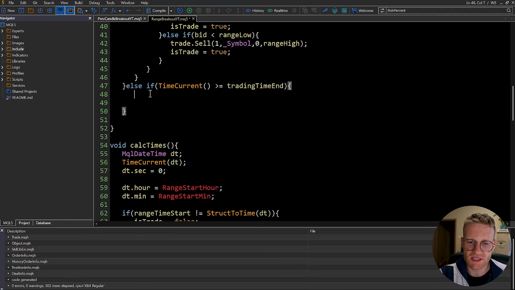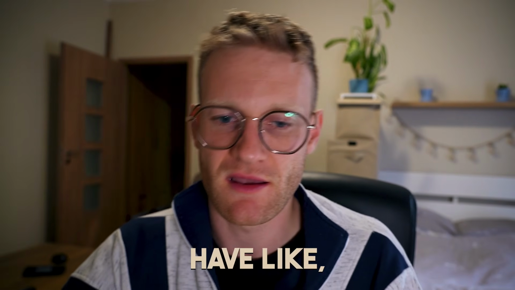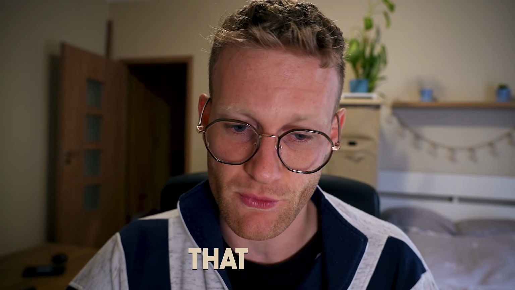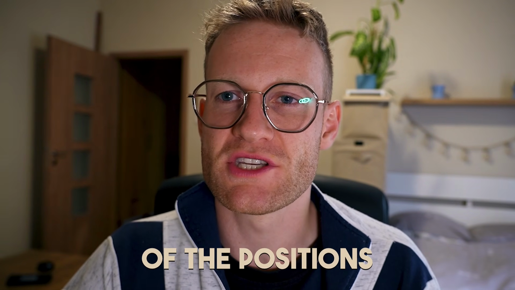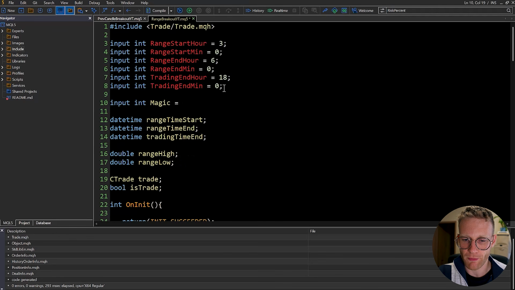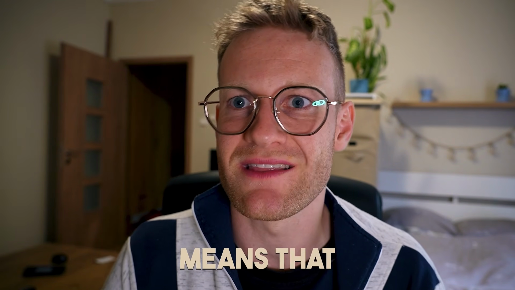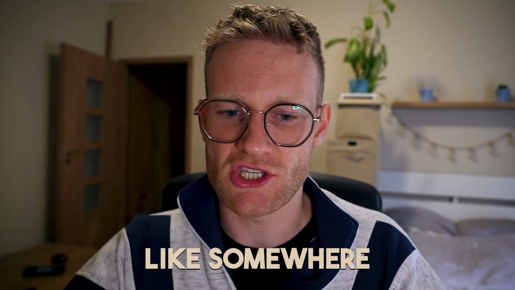And to close all positions, there are multiple ways we could do this. We could track the tickets of our Range Breakout EA that were opened by this program, or we could just say we want to close all of the positions with a specific magic number. It is always good to have a magic number for your program, because expert advisors can choose to open trades with a magic number. It's not really that magic, it just means that the positions that are opened by this specific expert advisor will have the magic number stored somewhere in the background.